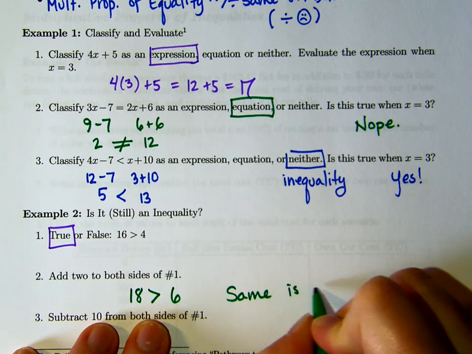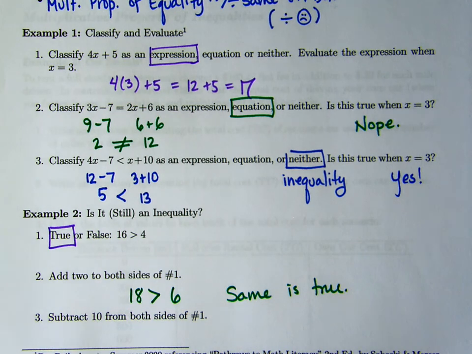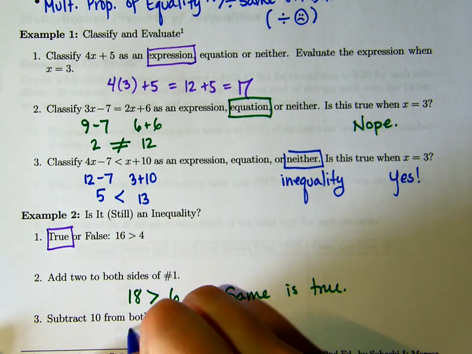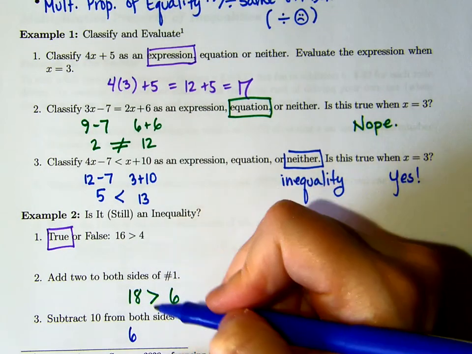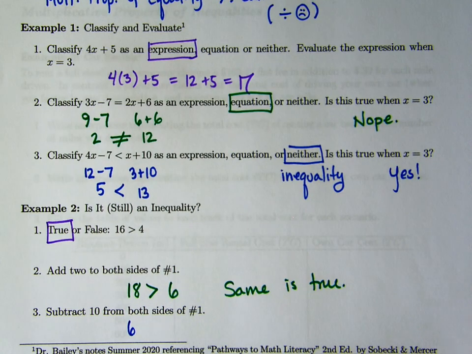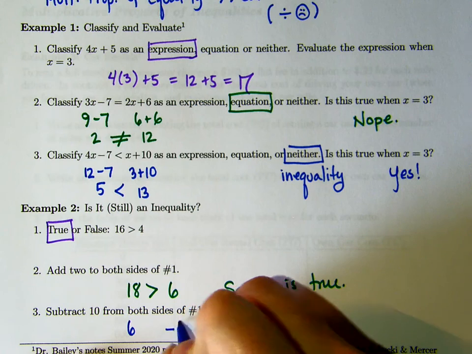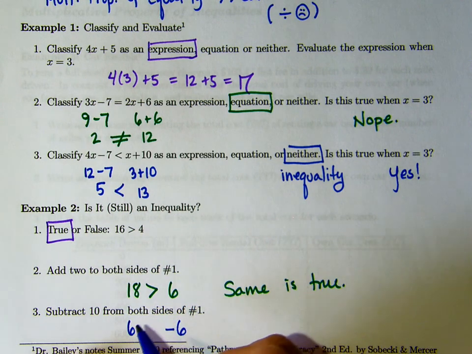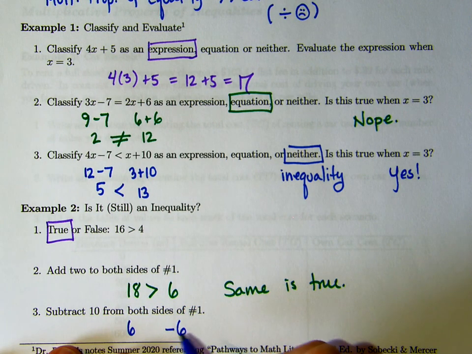Same inequality is true as it was in the beginning. Number 3, subtract 10 from both sides of number 1. Well, 16 take away 10 is 6. 4 take away 10. Okay, let's suppose we're at 4 degrees Fahrenheit and it drops by 10. That means we're at 6 below. 6 is definitely greater than -6, even when we think about temperature.